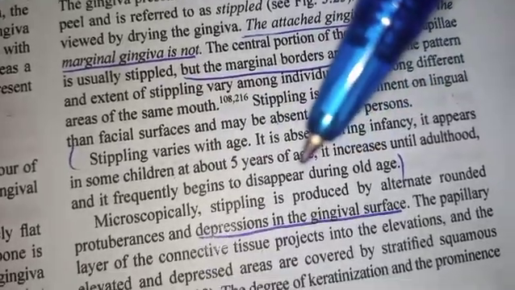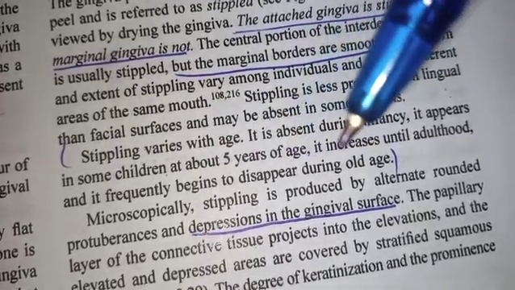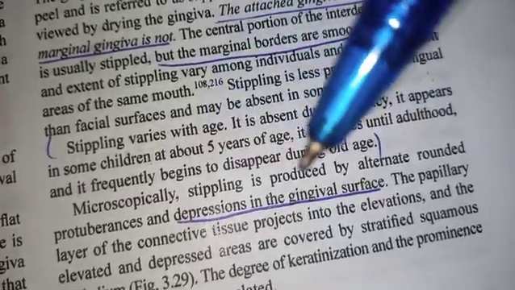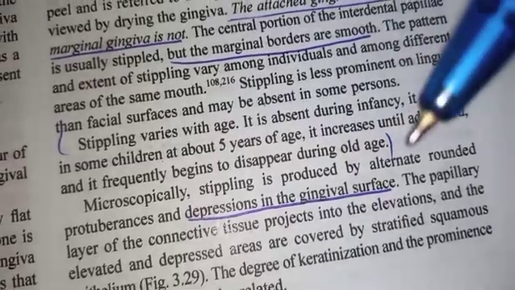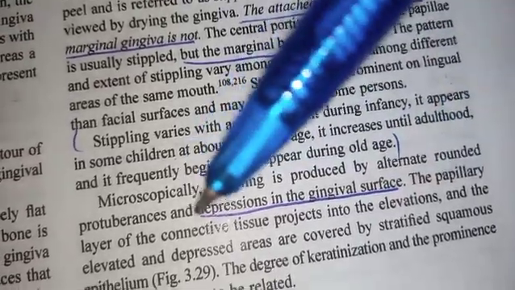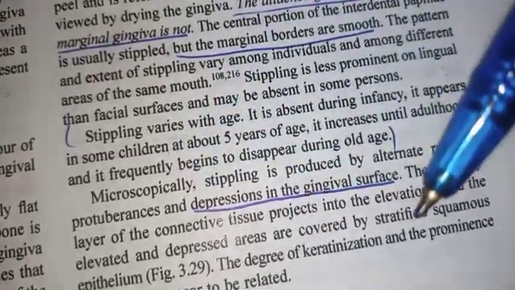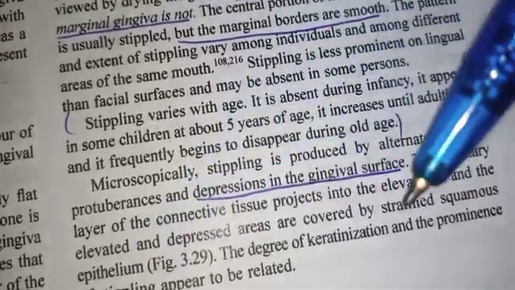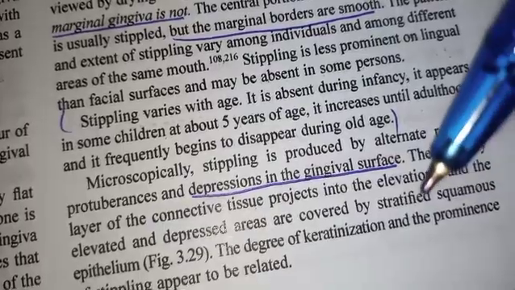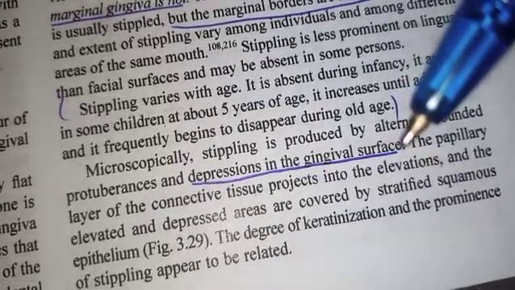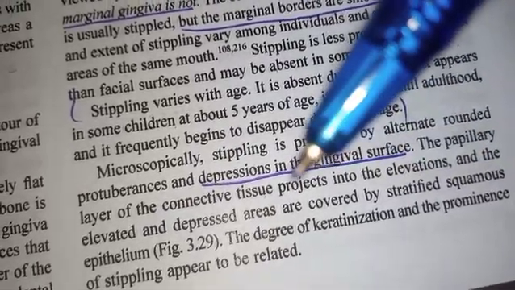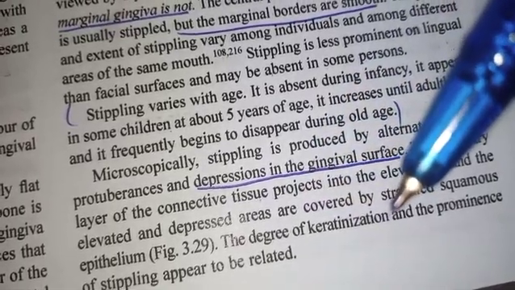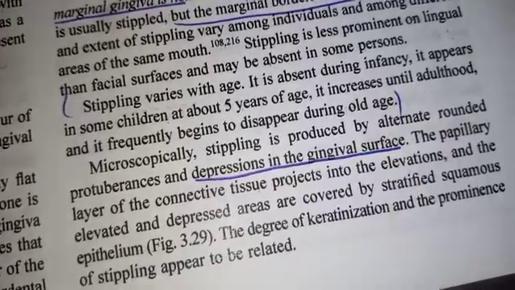Stippling is produced by alternate rounded protuberances and depressions in the gingival surface. The papillary layer of the connective tissue projects into the elevations, and the elevated and depressed areas are covered by stratified squamous epithelium. The degree of keratinization and the prominence of stippling appear to be correlated, which means it depends. You can also say that the degree of keratinization and stippling are related.